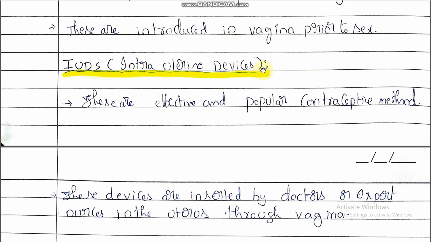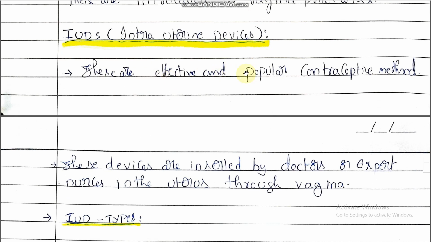So these are devices which are kept inside the region of the uterus. IUD is for whom? IUD is only for females, right? IUDs, intrauterine devices, are an effective and popular contraceptive method.